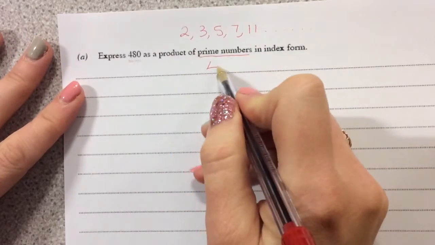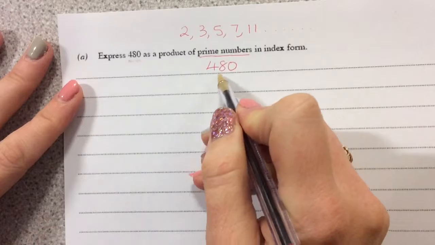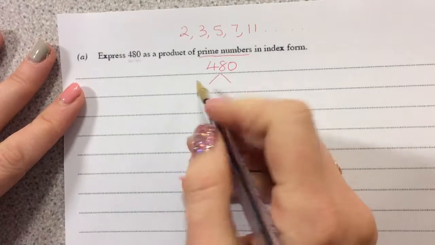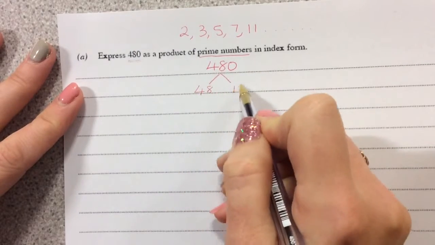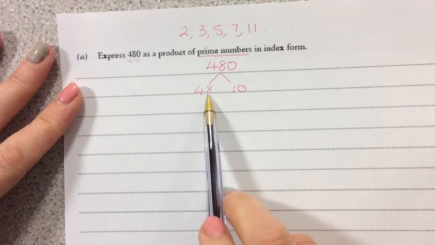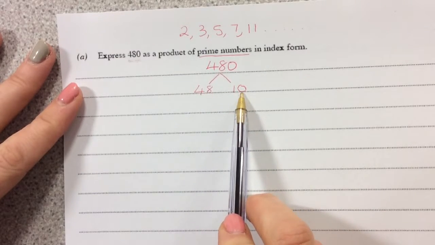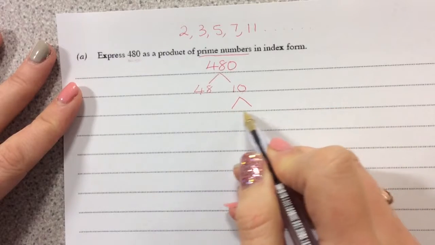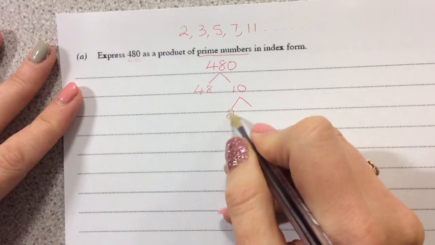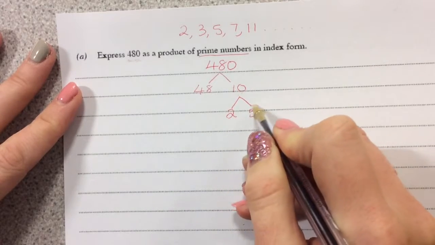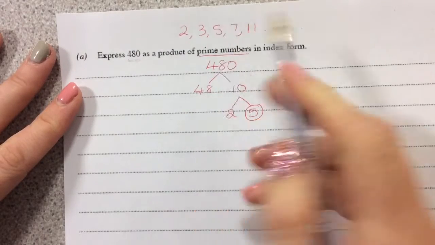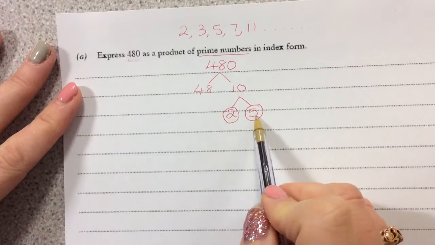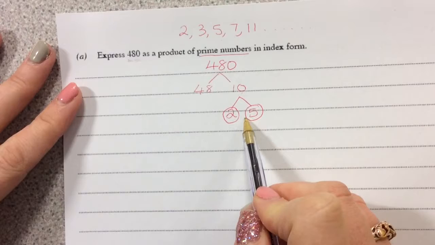So the first thing we have to do is split this 480 into two numbers that multiply together to make 480. So I'm going to go for 48 times 10. Neither of those are prime, they're both even, so I have to split them into their factors, a pair of numbers that multiply together to make 10. So I'm going to go for 2 times 5. I circle this because it's a prime number, and I also circle this because it's a prime number as well. Once these are circled, we don't need to split them anymore.